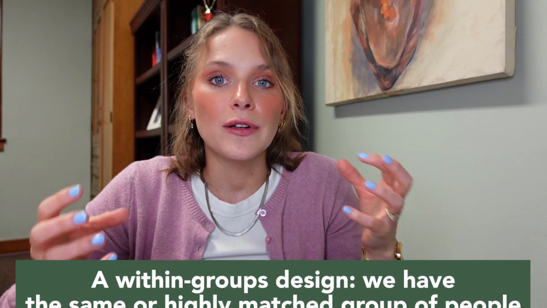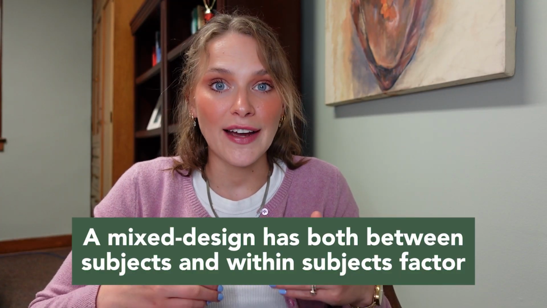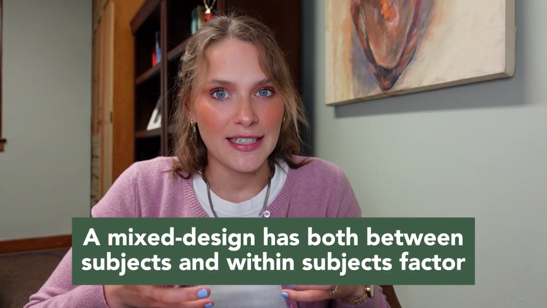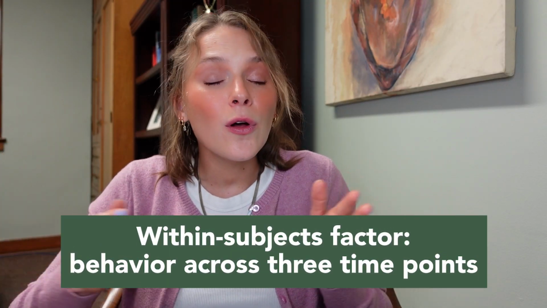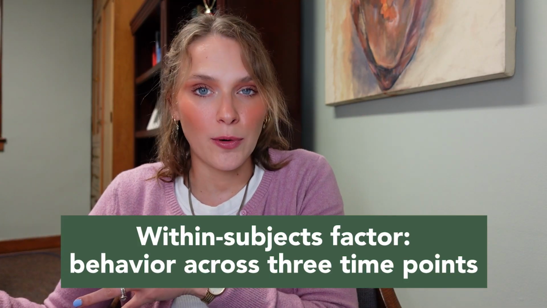So when we have something called a mixed design, that means we have both a between subjects and a within subjects factor. Our example that we're going to be working with today is we want to look at the differences in behavior outbursts for kids who are in therapy over time. So we're going to measure them before they go to therapy, after they've been in therapy for a little while, and then again after they've been in therapy even longer. That is a typical within subjects design, right? We've got the same group of kiddos and we're measuring them at 3 different time points.